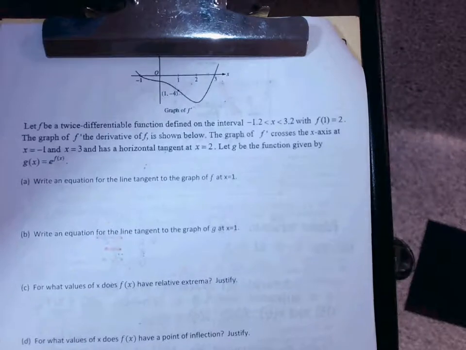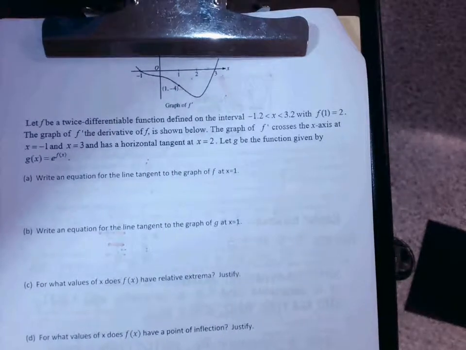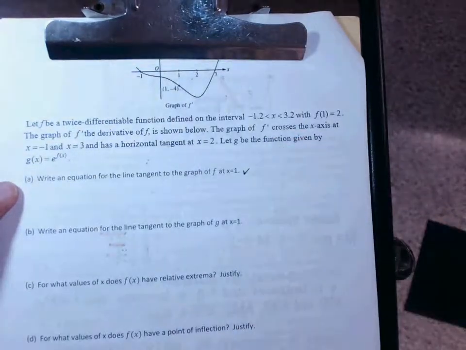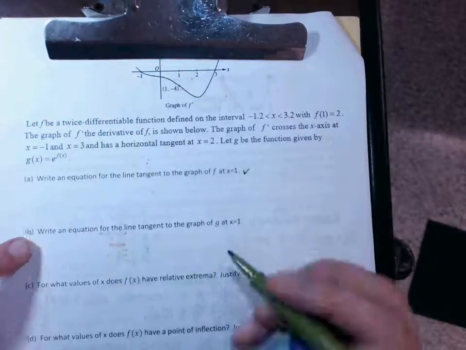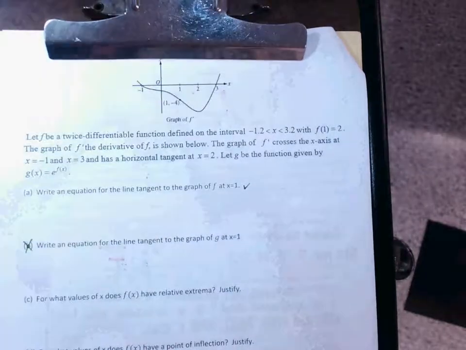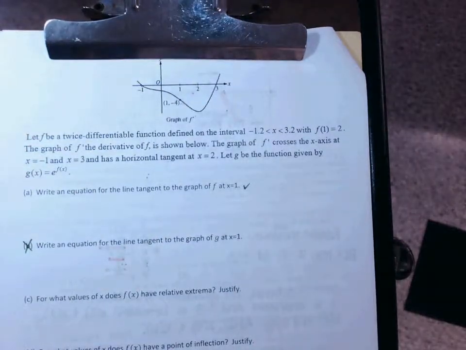All right, some of this is the same, but a little bit of it's different. Actually, we did this one in class today. Okay, we did that one. Actually, we didn't do A, but we did do B. A says to write the equation for the tangent line for F. Oh, the last one was G.